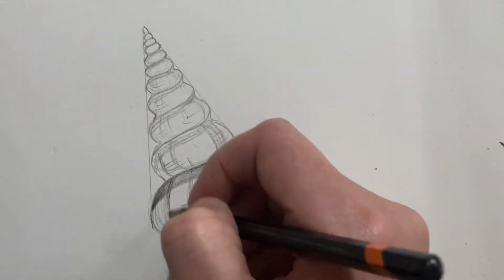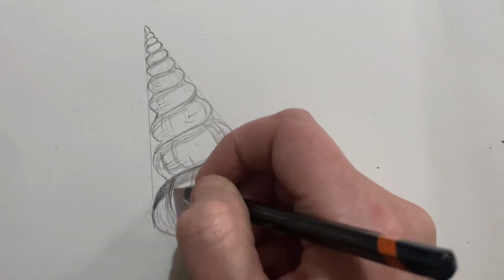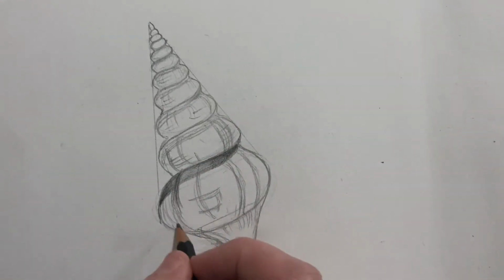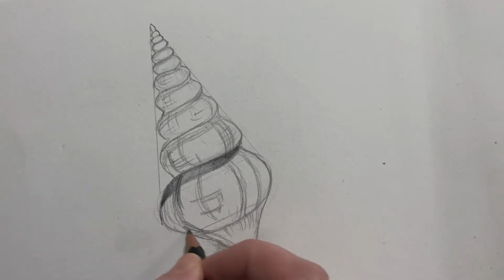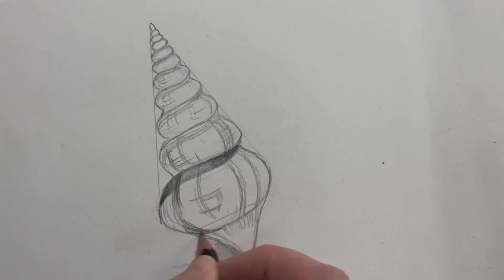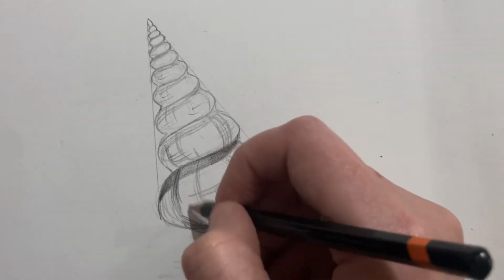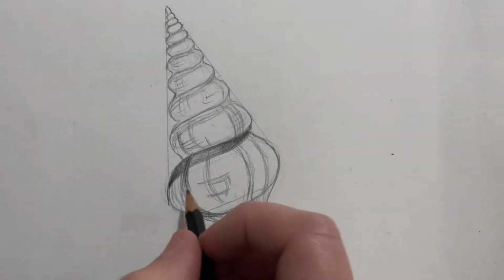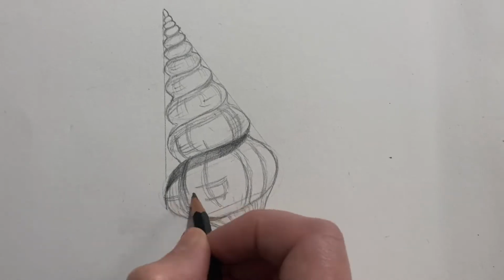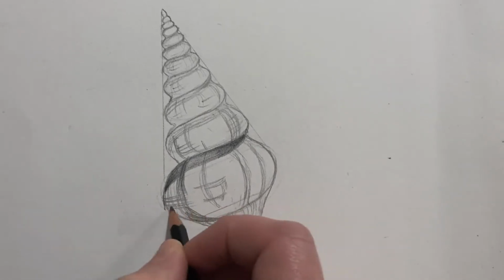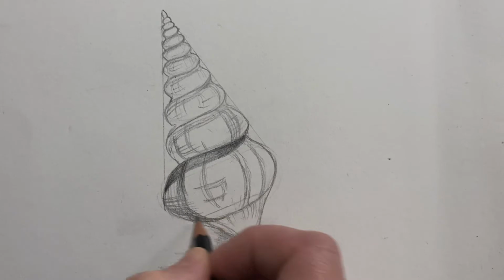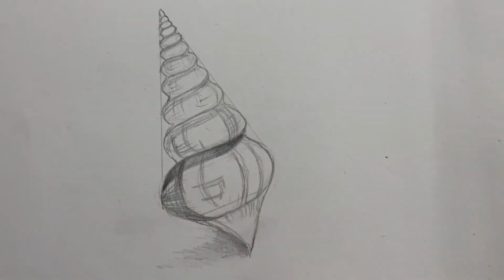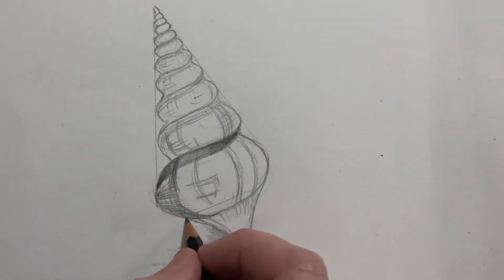Then I'm going to develop some of these lines that curve round in a darker tone, again making some of them darker where they go over and under and leaving them a little bit lighter in the middle. And again, I'm going to add some lines curving that way as well, just to make that form a little bit clearer.